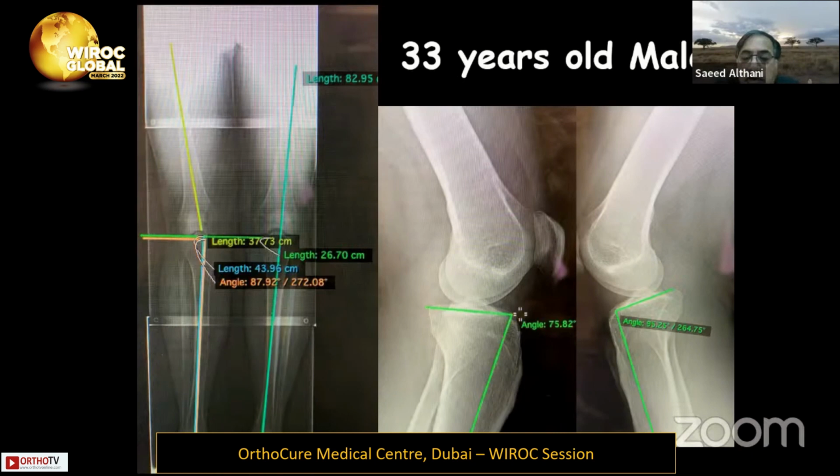And when you take the history and ask this gentleman, he will tell you that when he was 13 years old, he had a proximal tibia fracture, which was treated conservatively at that time. If you see this, you can see that he has a reverse tibial slope because the fracture healed in malalignment. So if you try to do an ACL alone without correcting his alignment, it will not work.